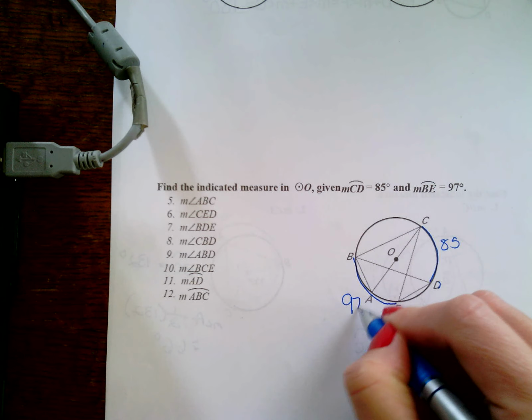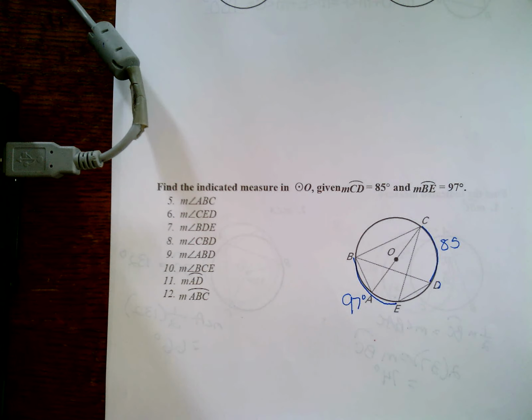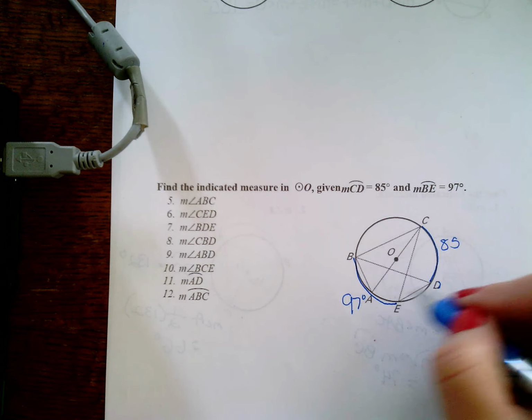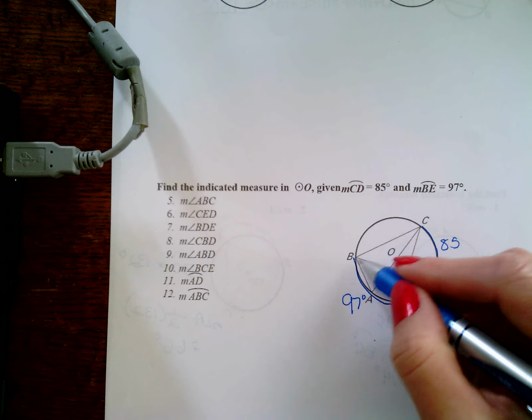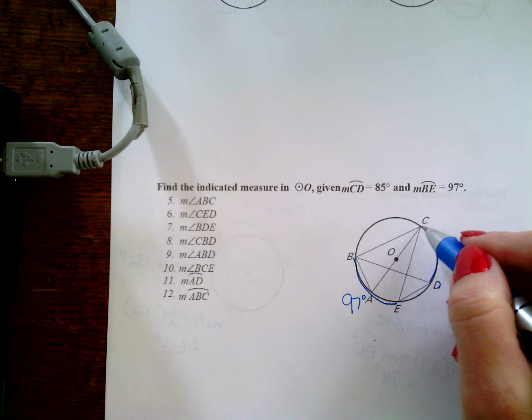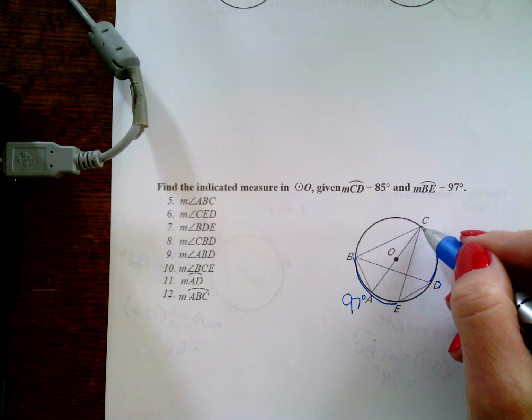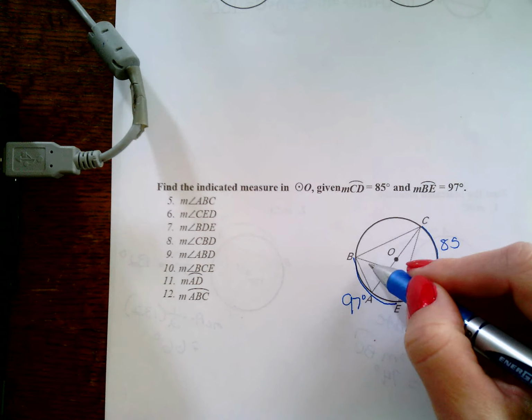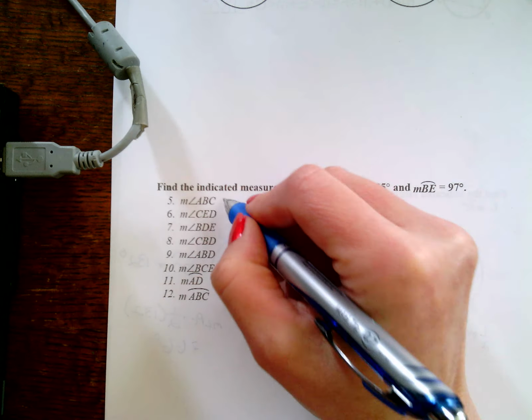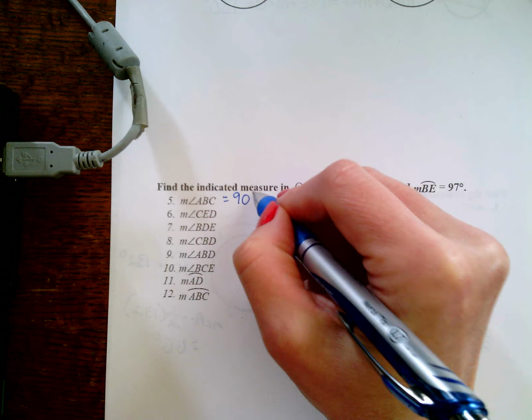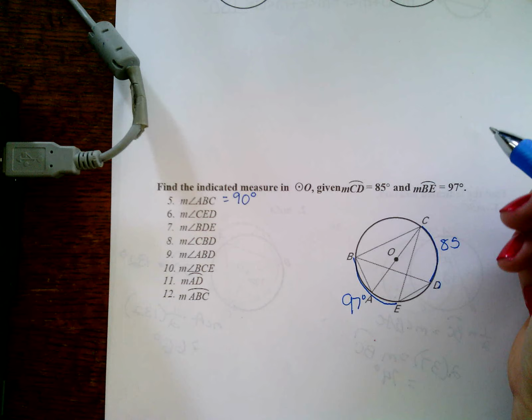The measure of angle ABC. All right, it's going to be 90 degrees because this is the diameter. And we had our theorem 10.9 that said the angle would have to be 90 degrees, because AC is a diameter. Okay, measure of angle CED.